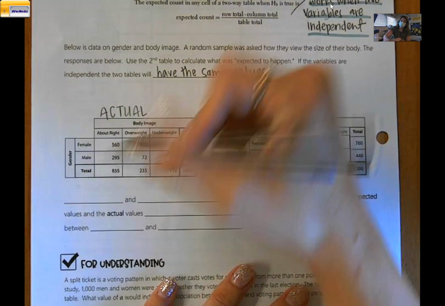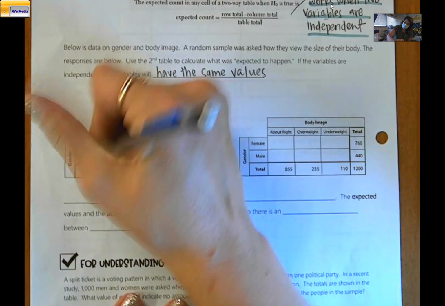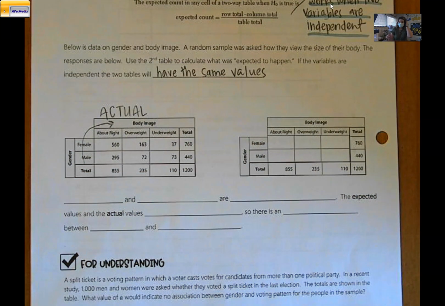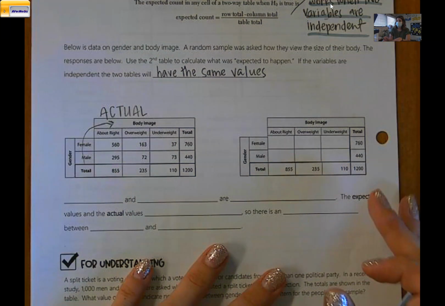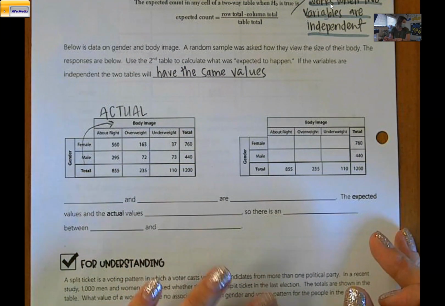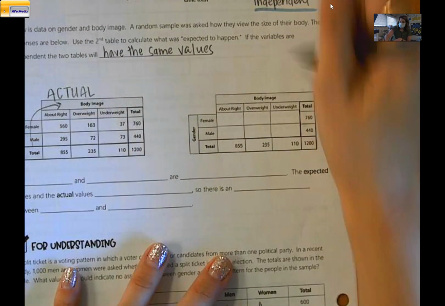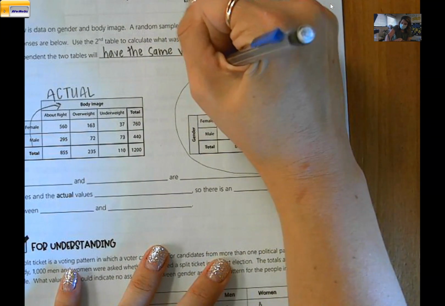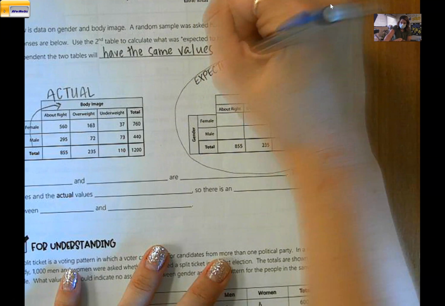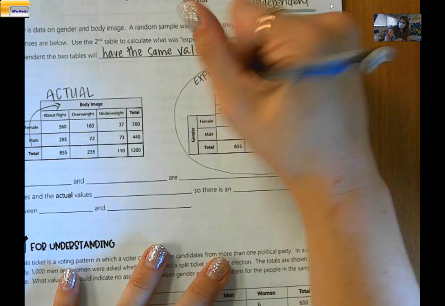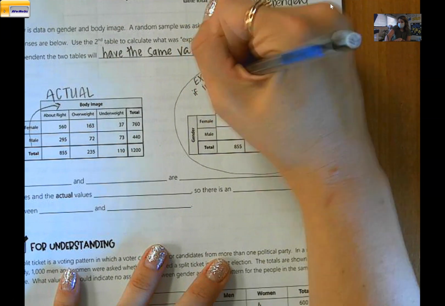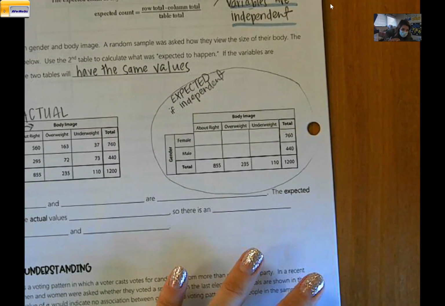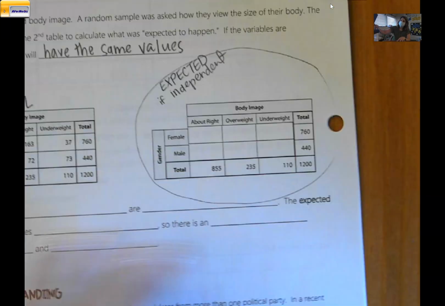So the explanatory variable here, we think that our gender is going to have some influence on our body image. That's not required. I just want to use this as an opportunity to investigate that. Okay, well, we're going to use this table to calculate what is expected. This is what is expected if independent. If you have GTI, just skip to 9 minutes in the video and you'll go right to this.